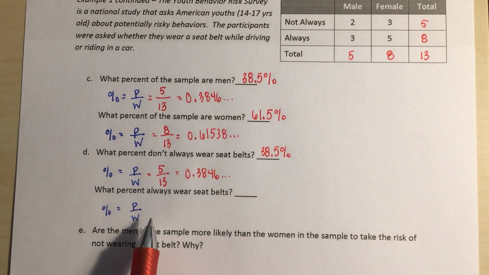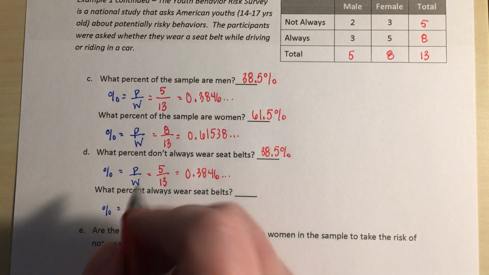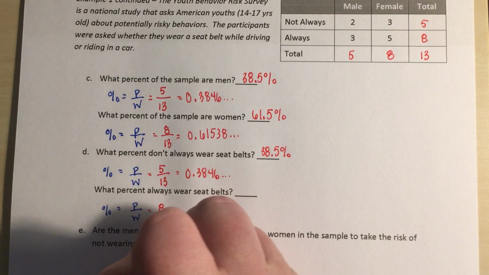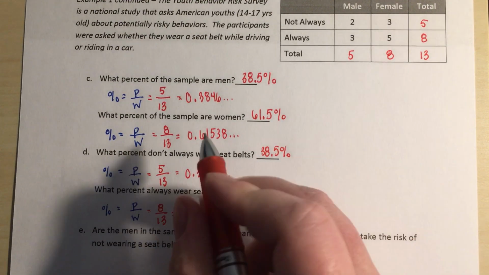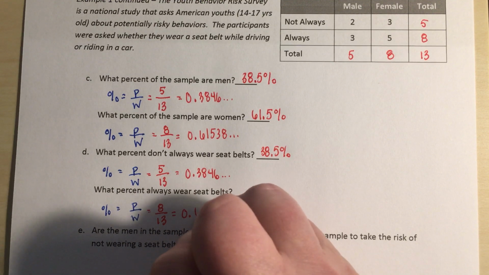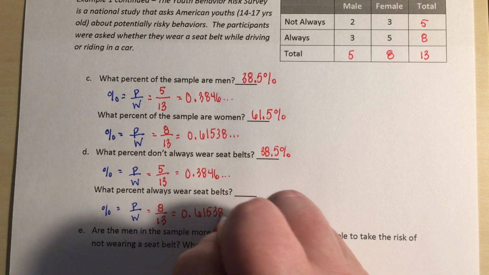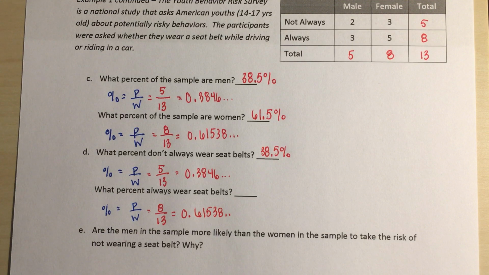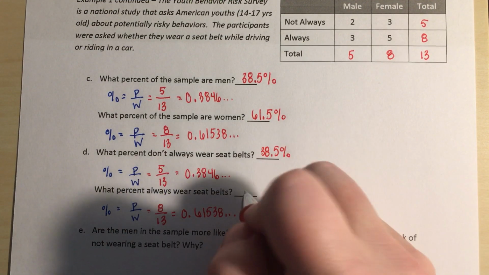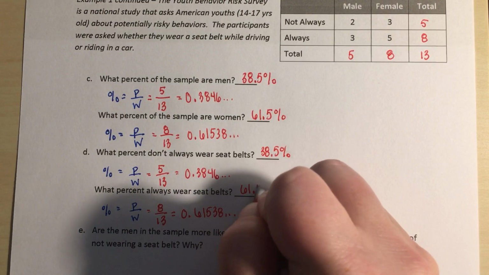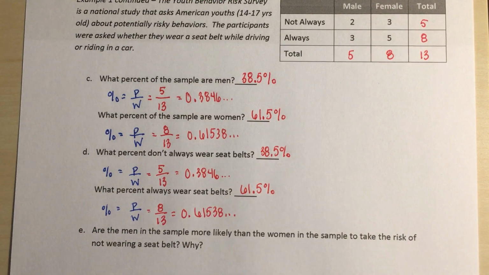And similarly, what percent always wear seatbelts? Well, always is 8 out of 13, just like we got in the other part of C. That's 0.61538, and so on and so forth, which rounds to 61.5%. So when we're looking for our percent, just remember we're always taking our part divided by our whole. Then E is a little bit different.